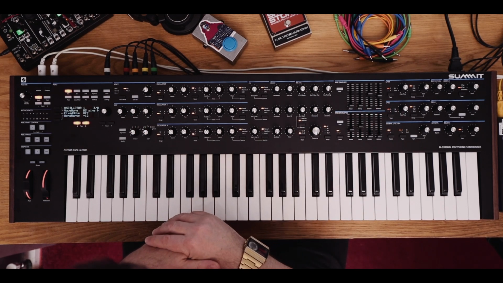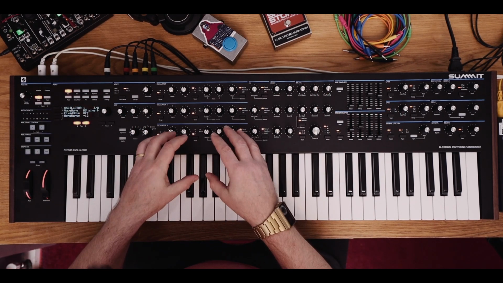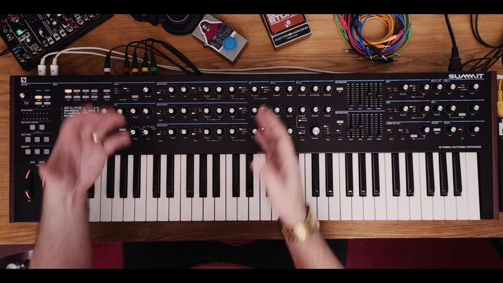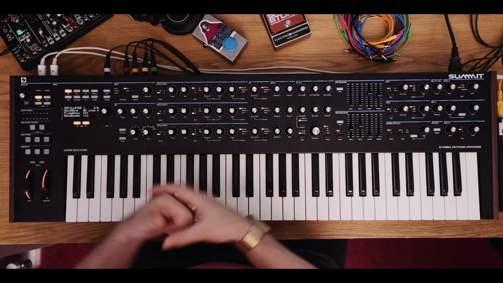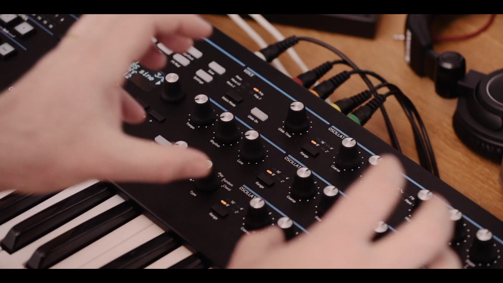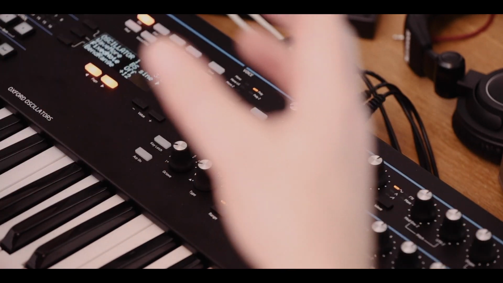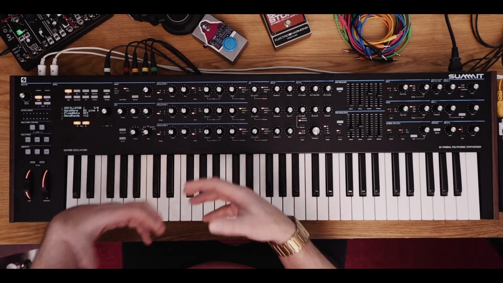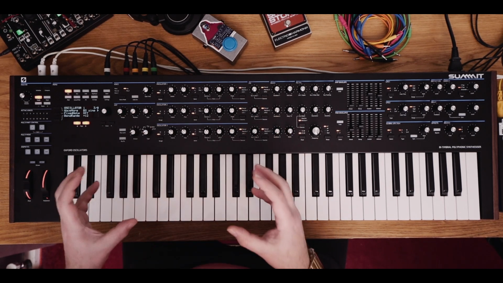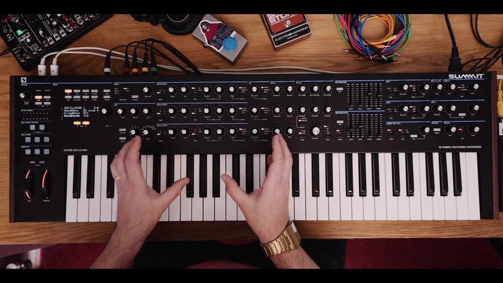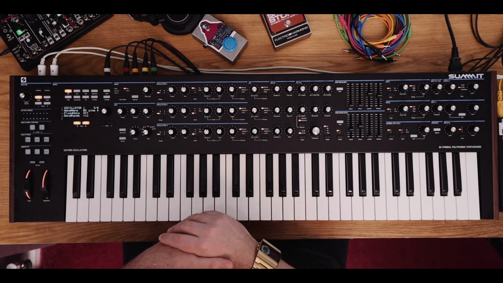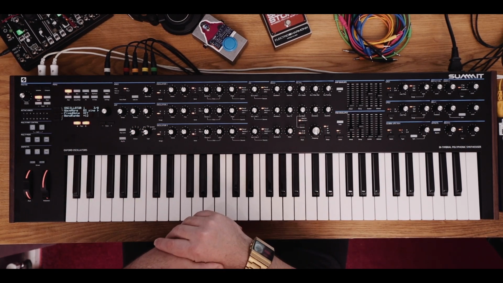Now, of course, we could have gone full analog, and that perhaps would have been a cheaper option than using the FPGA technology that we have here in Summit. But we didn't really want to build an instrument that we could have done 40 years ago. We really wanted to push forward the technology and the capabilities of something like a modern-day synthesizer.